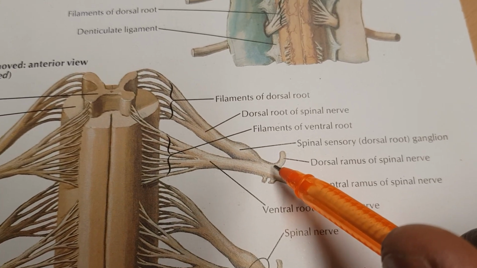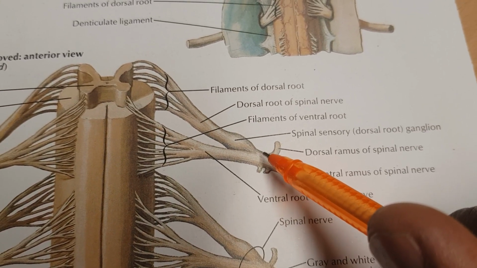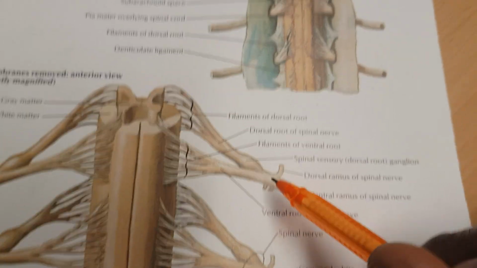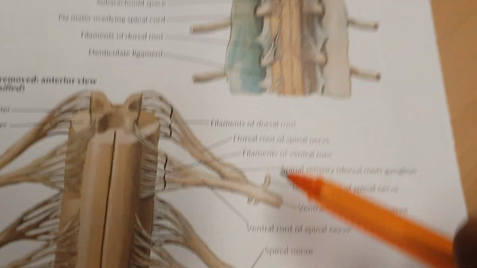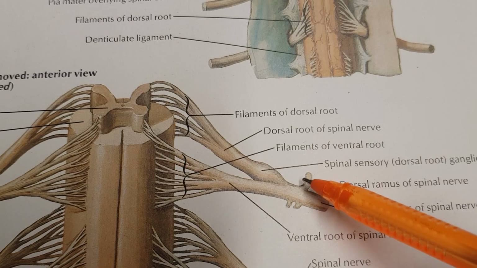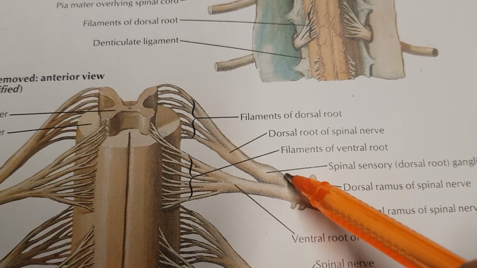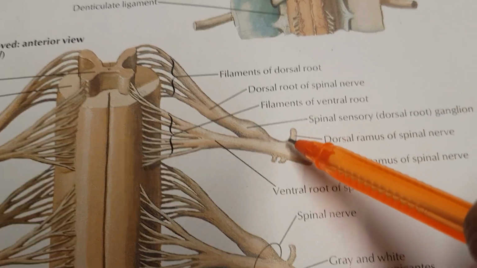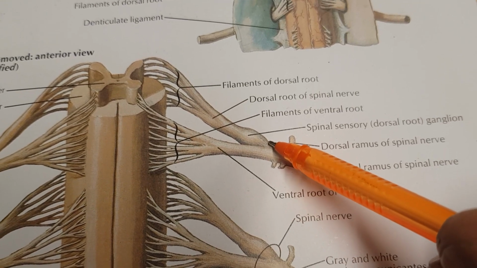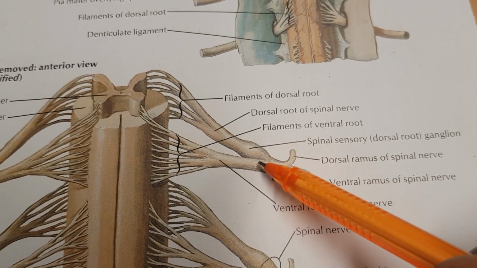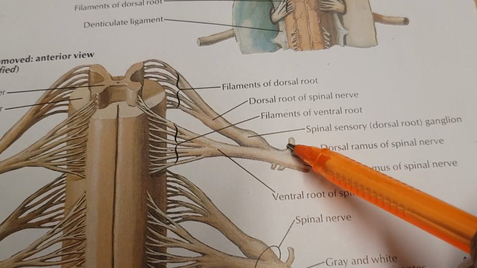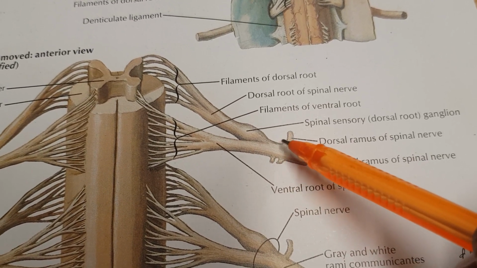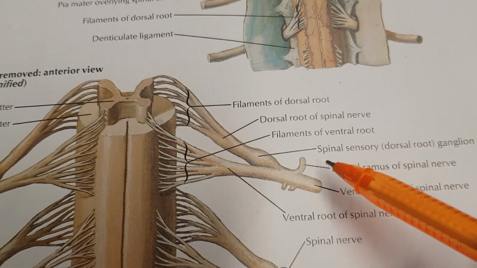The spinal nerve is actually the part that you will see coming from the intervertebral foramen of the vertebra, of the vertebral column. This spinal nerve is the small part, from here till here. The spinal nerve starts here by the combination of the dorsal root and ventral root, and the spinal nerve is very short, less than 1 centimeter. That is the spinal nerve.